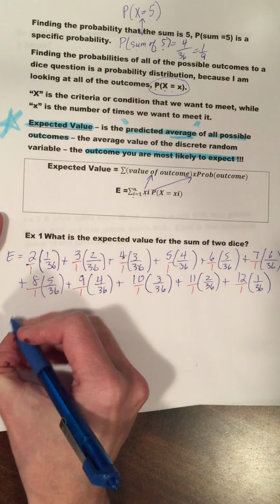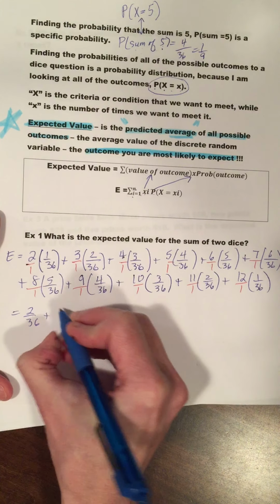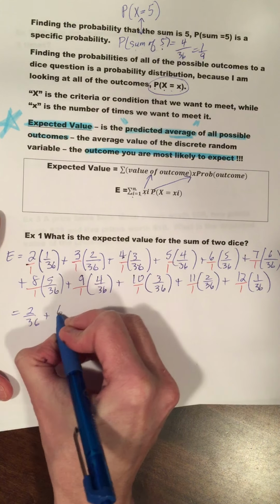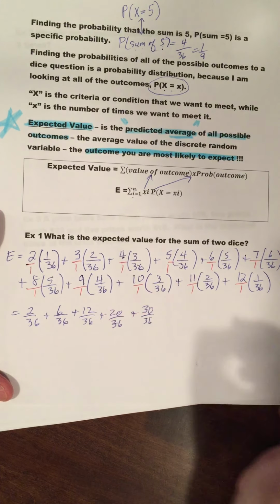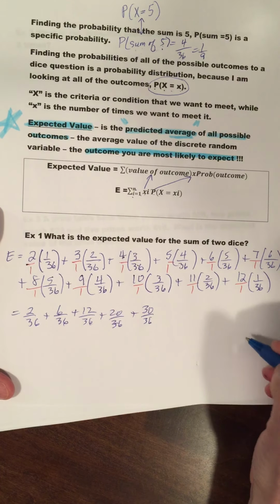Okay, so I am going to have 2 over 36, 6 over 36, 12 over 36, 20 over 36, 30 over 36, 42 over 36, 40 over 36, 36 over 36, 30 over 36, 22 over 36, and finally 12 over 36.